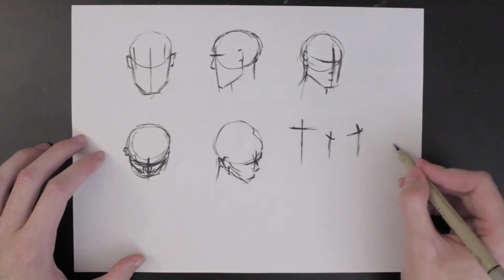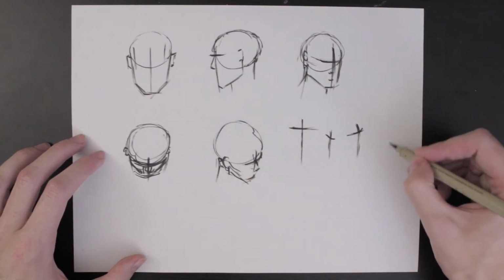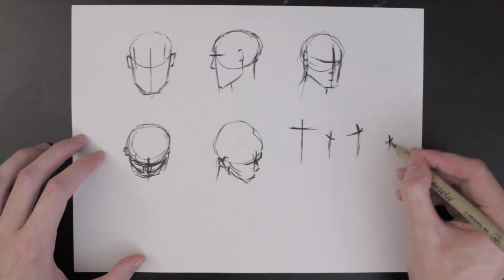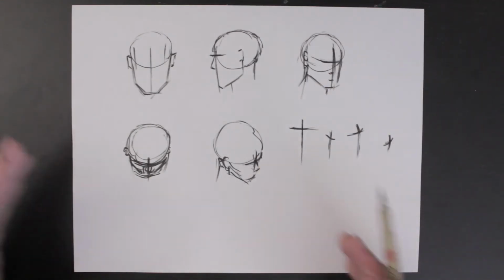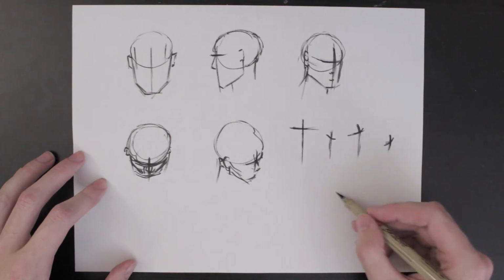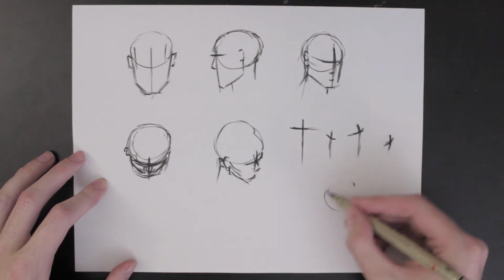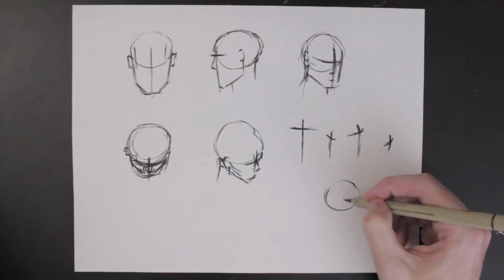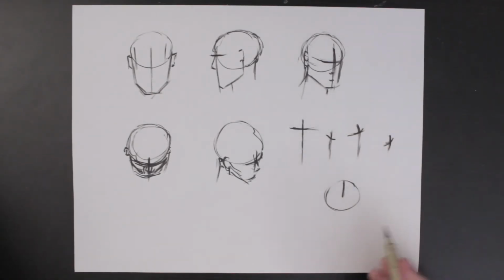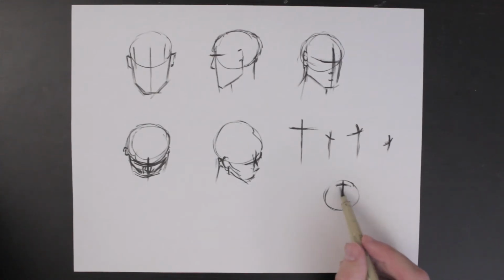So stuff like this, and like down here, it's completely different. It's smaller, it's not as long. So I hope that makes sense. This cross mark is a good indicator, because you always start out with a circle, depending on where you put this cross mark. So let's say we have the center line of the face there, and the cross mark is curving like this.